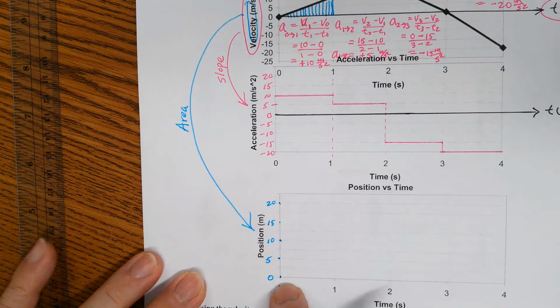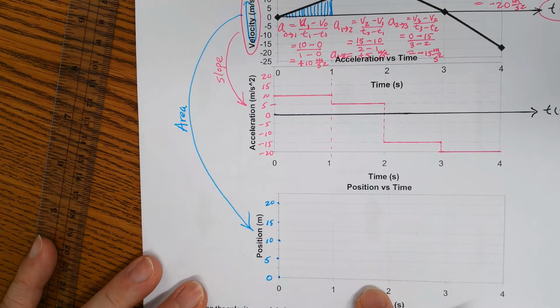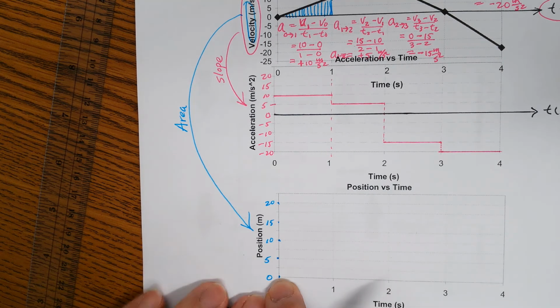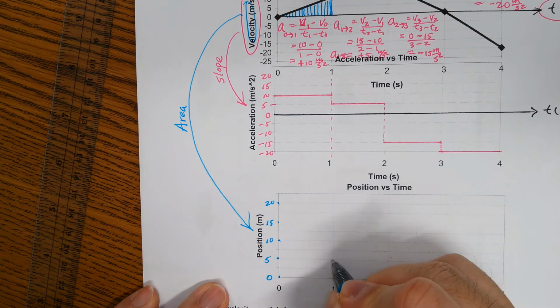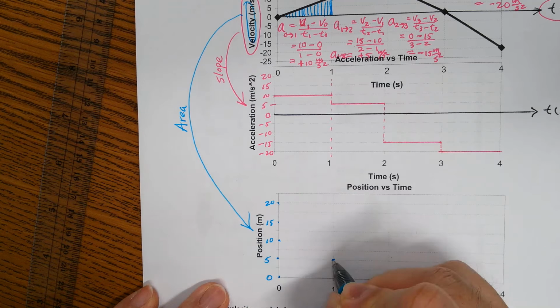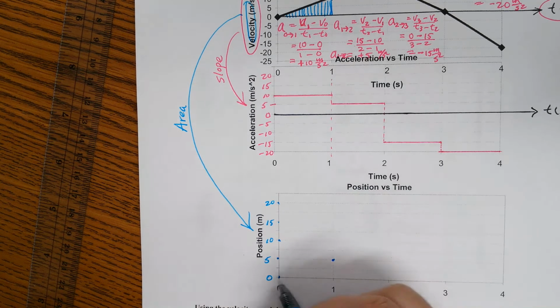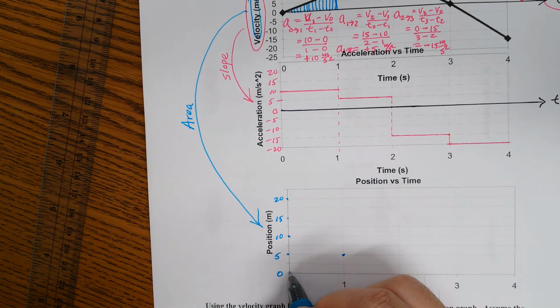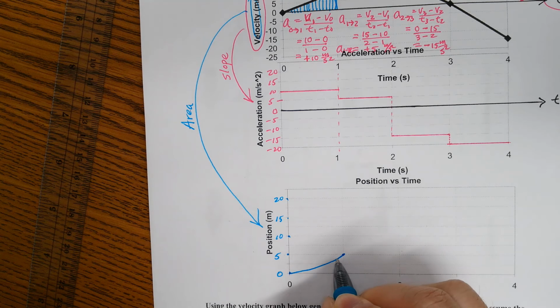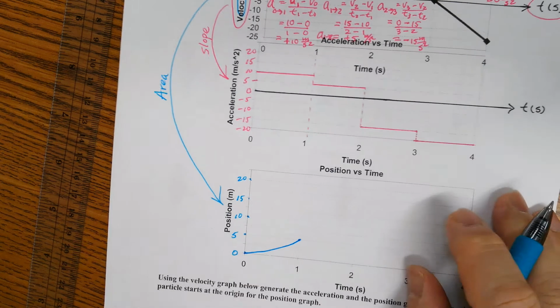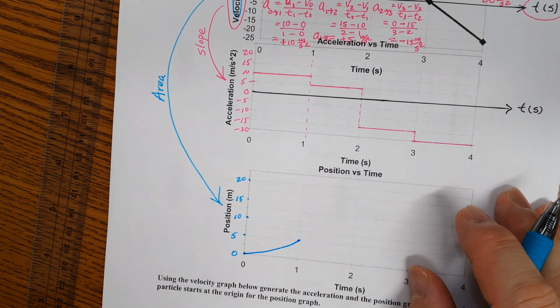So each two lines are worth 5 meters. I'm going from 0 to 5, and I'm accelerating, so it's not a straight line but curved, like almost a parabola. Well, actually, it is a parabola.